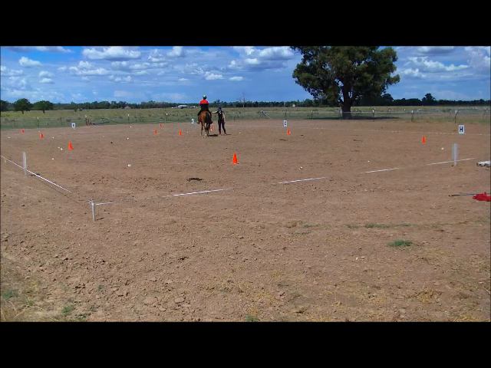Okay, just remember to keep those hands down, and we just try and work on the steadiness of our legs, because as I said, if we're using our leg aids, we need to make sure that they're steady to make sure we're giving him the correct cues. Okay? Good job. Give me a minute.